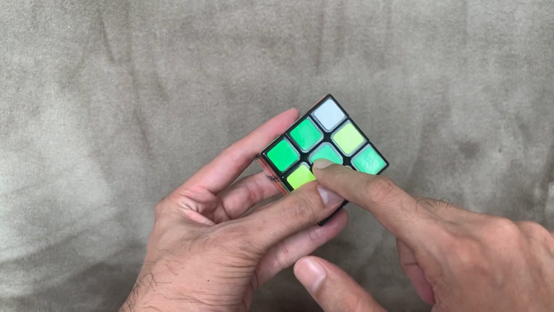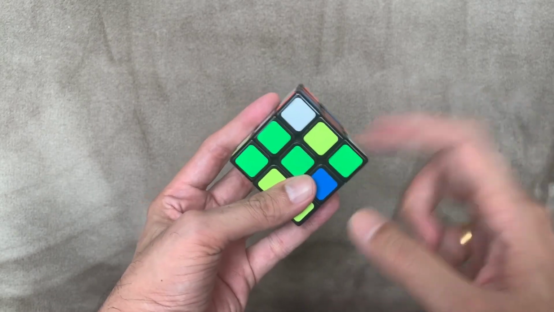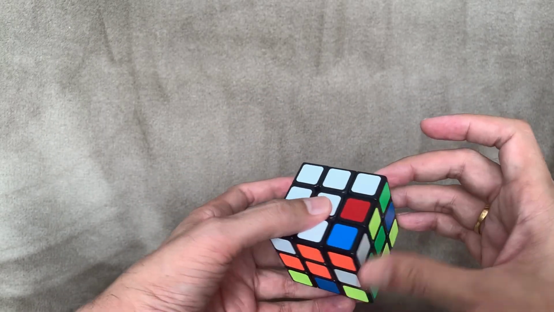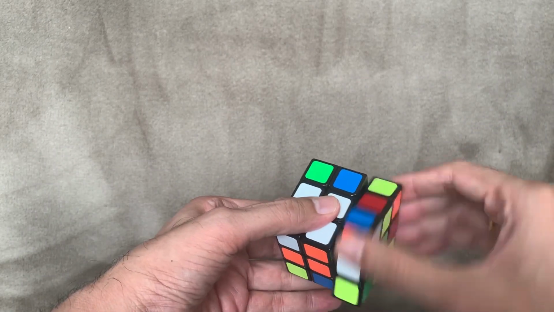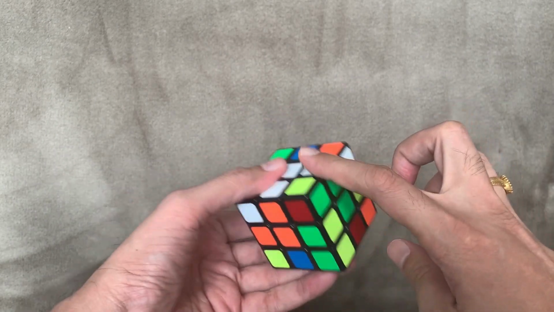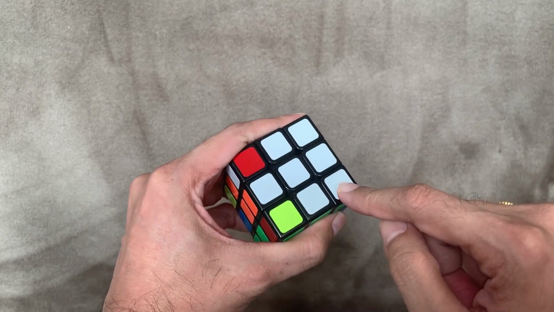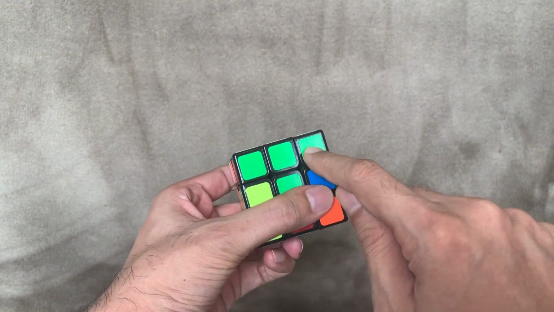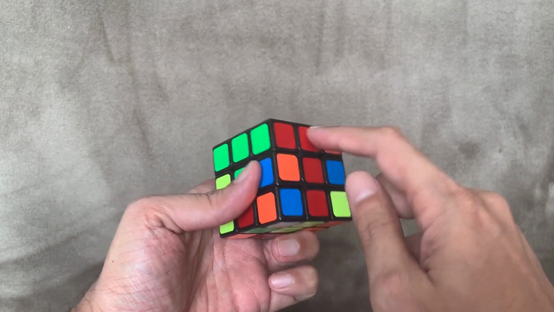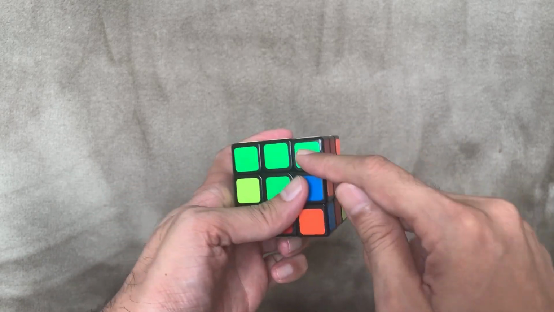Bring it here, the green matches with this and the white is on the side. We'll bring it up, put this aside, bring this back because we don't want to break this sequence and bring this back. So now we have a white and it also matches the green and the red. The green and the red has to match.